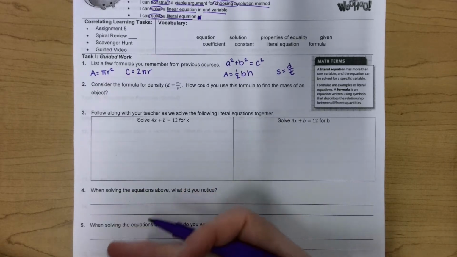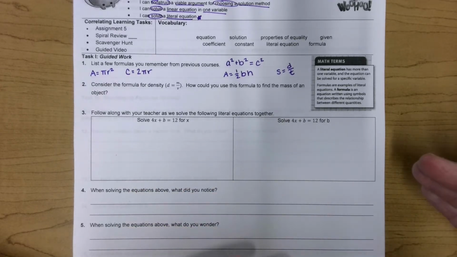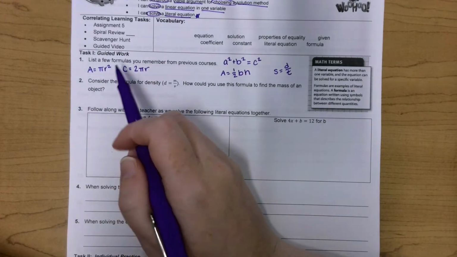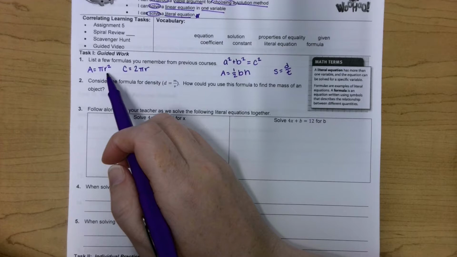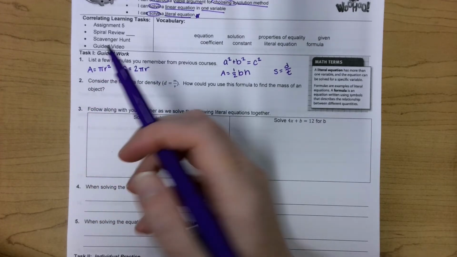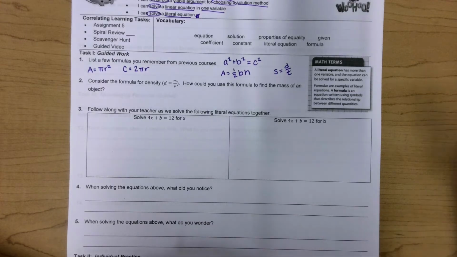formulas have more than one variable, and that's where solving literal equations comes in. It's basically just rearranging your formula. So if I were given the area of a circle and I want to know what the radius is, I could solve for r and get radius equals blah blah blah instead of area equals blah blah blah.